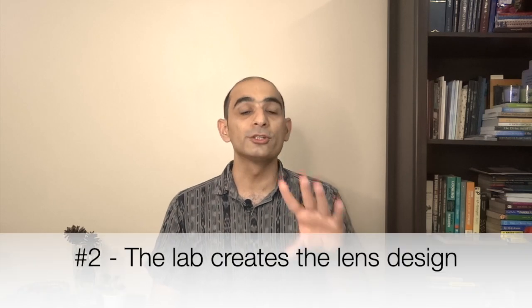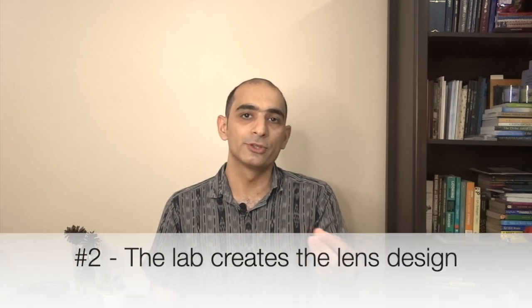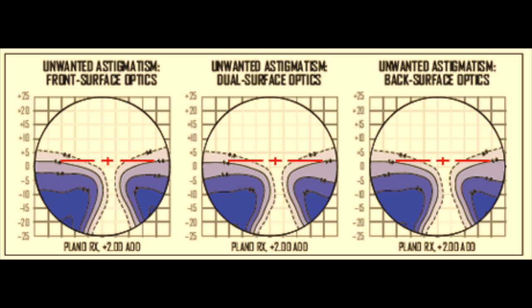Lens design. Using specialized software and algorithms, the lens design is created based on the patient's prescription and measurements. The software takes into account the patient's visual needs, the frame dimensions, and other factors to optimize the lens design.